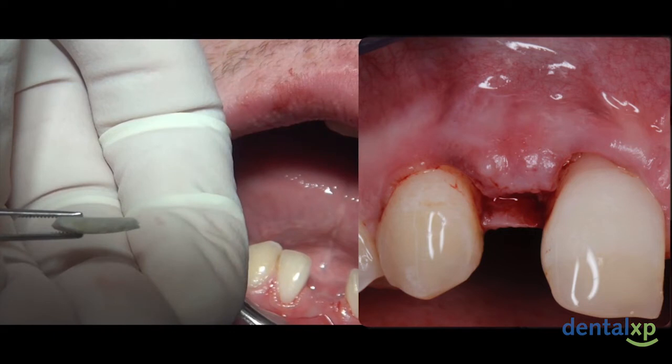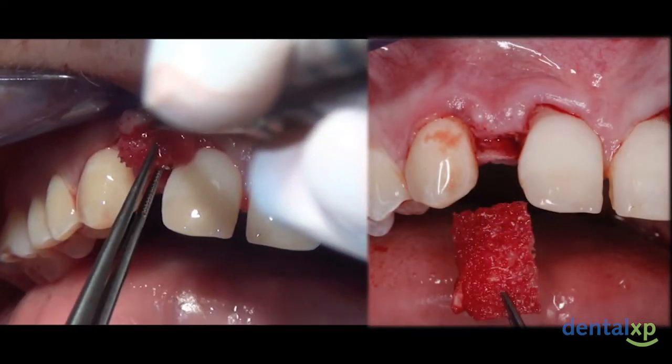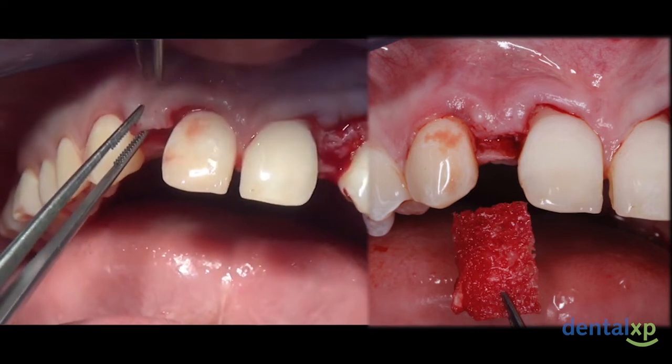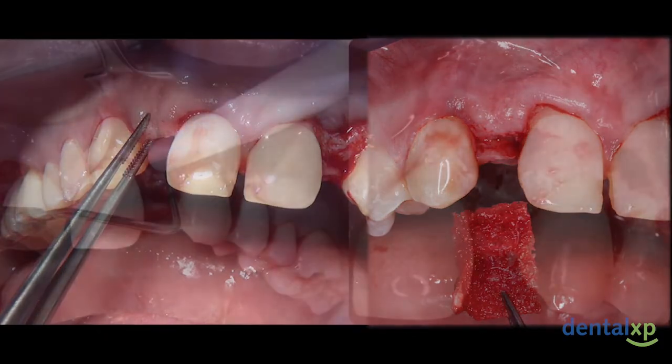And as you can see, the sponge is provided in a compressed dehydrated form, and all it takes to hydrate it is really just placing it in the recipient site for a few minutes, which allows it to expand. Now, as you can see here, the sponge has an inherent elastic property, so it has the advantage of maintaining the space, but also it's sufficiently compressible to allow for primary closure without the need of periosteal releasing incision, and this obviously reduces the patient morbidity and discomfort associated with all bone grafting procedures.